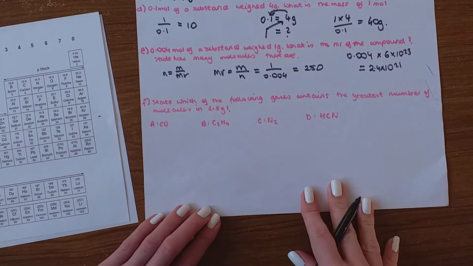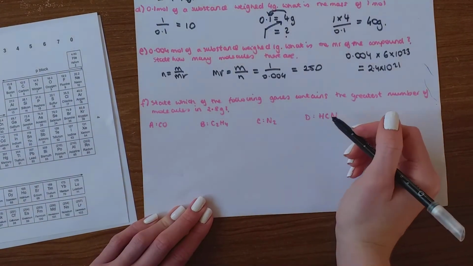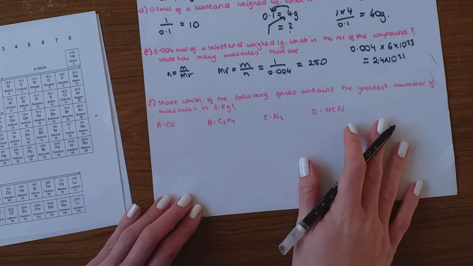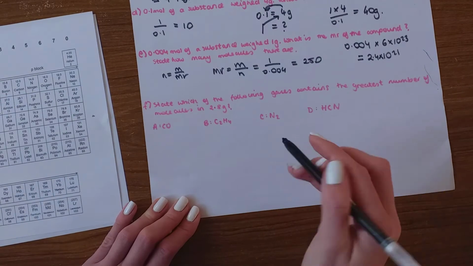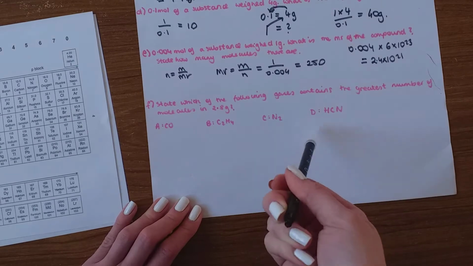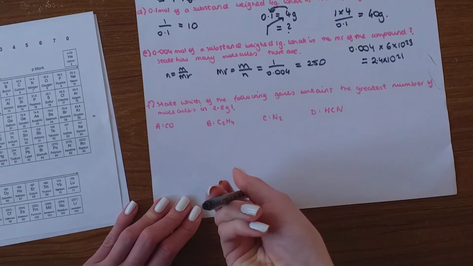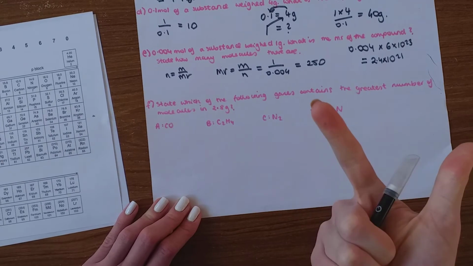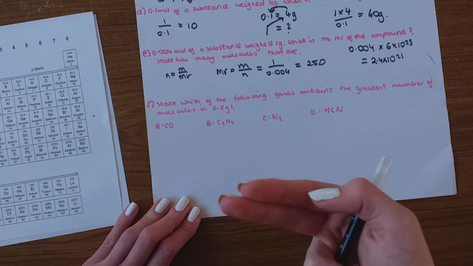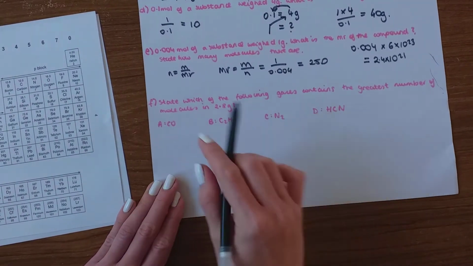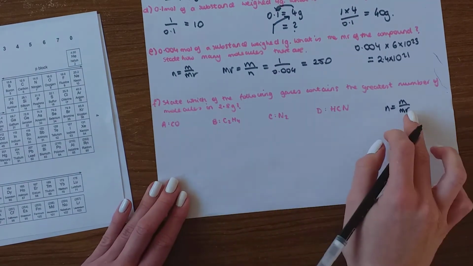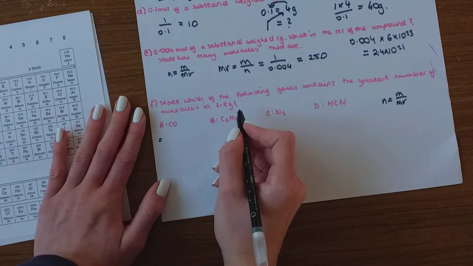And the very last bit. State which of the following gases contains the greatest number of molecules in 2.8 grams. Again, this is a question very similar to the top one. The compound which will have the greatest amount of moles will have the greatest amount of molecules. Because if you have 1 mole of substance, it's 6 times 10 to the 23. But if you've got 2 moles of substance, it's 2 times that Avogadro's constant. So we find number of moles by doing this equation, mass over Mr. They all have 2.8 grams.